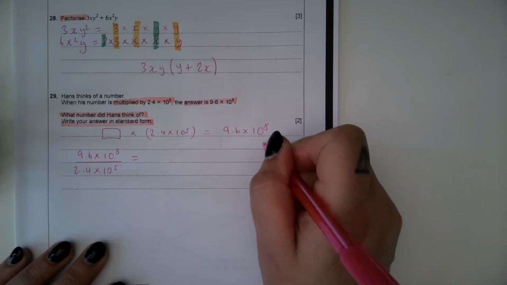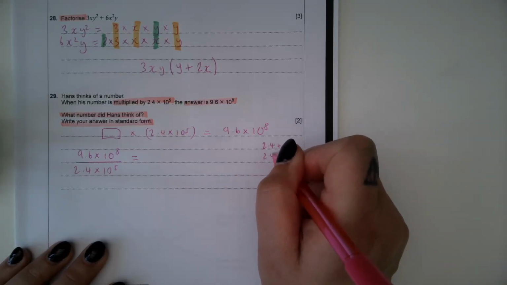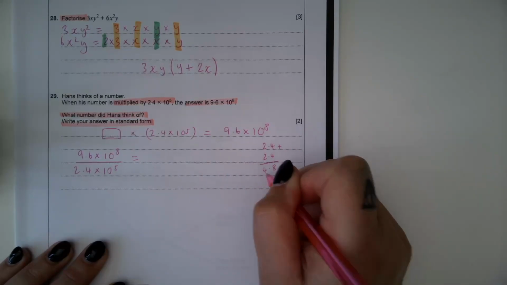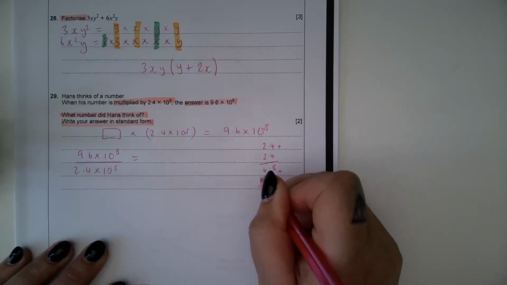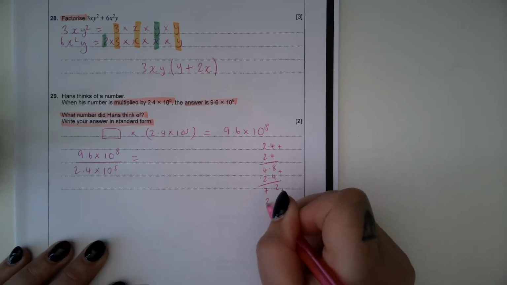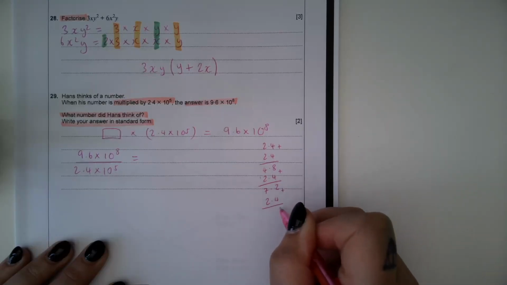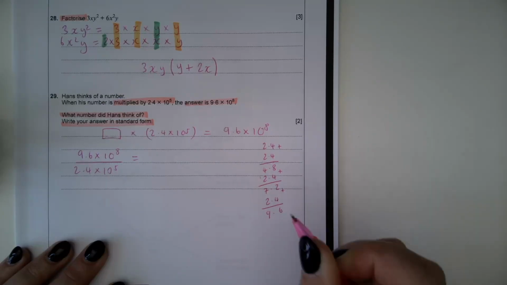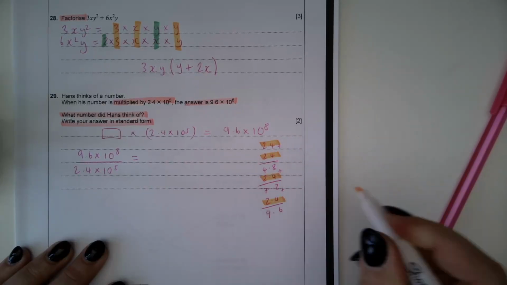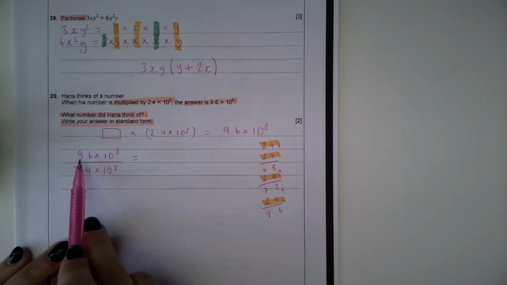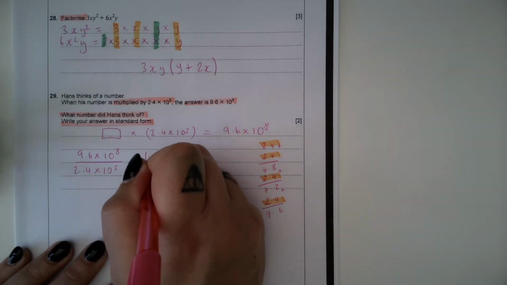So 2.4 plus 2.4 is 4.8, plus 2.4 is 7.2, plus 2.4 is 9.6. So we have got 4 of them. So 9.6 divided by 2.4 is 4.